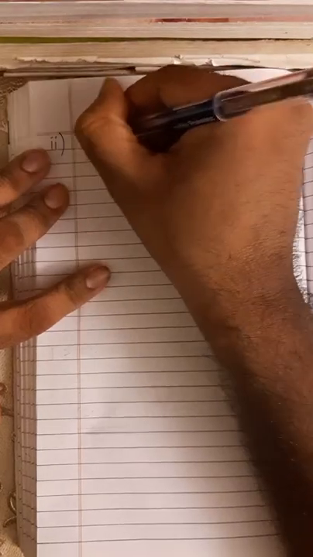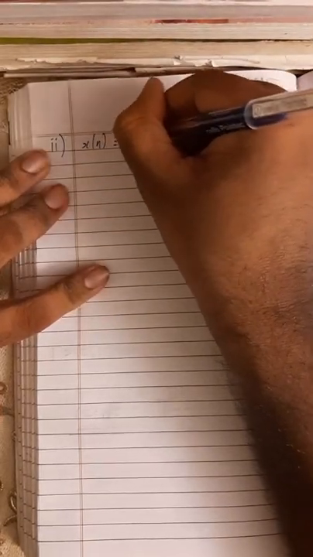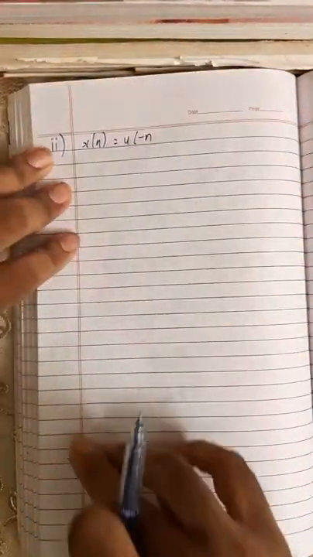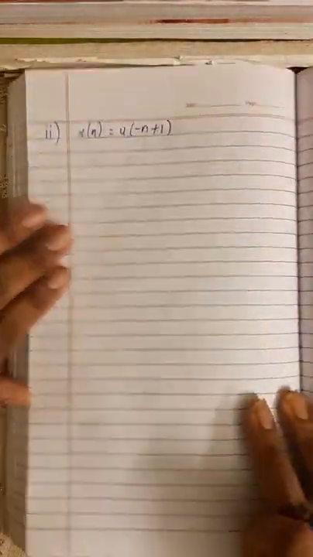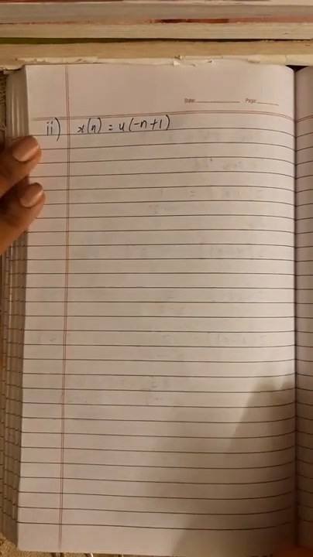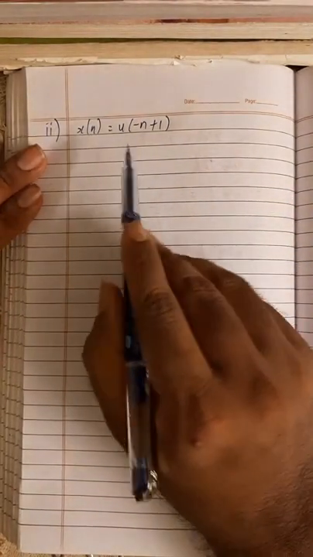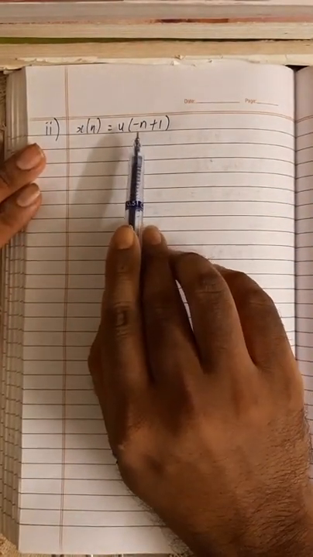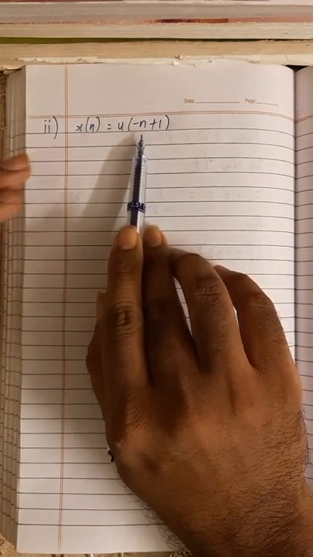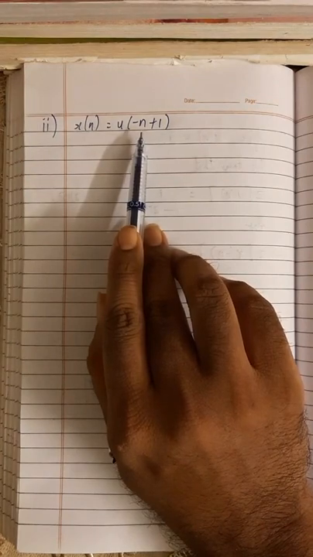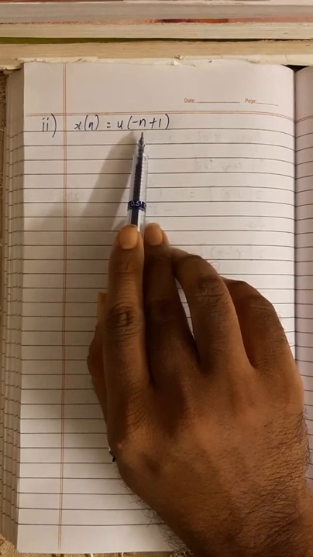The second question is x of n is equal to u of minus n plus 1. Okay, so this is the second question. Here itself you can immediately understand that this has two operations, so you need to apply two properties. What are those two properties? One is the time shifting property and the other is the time reversal property.